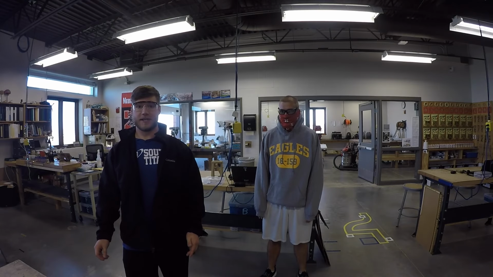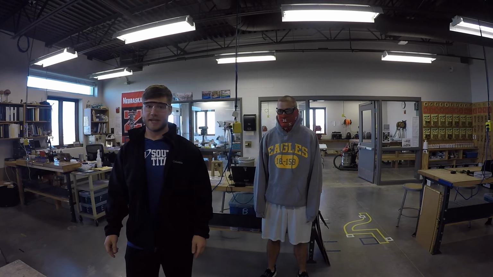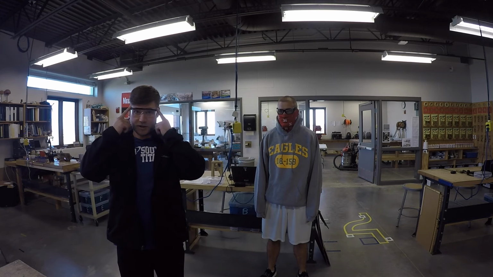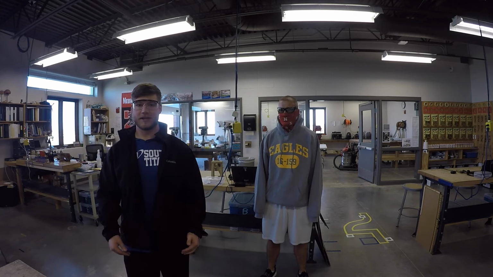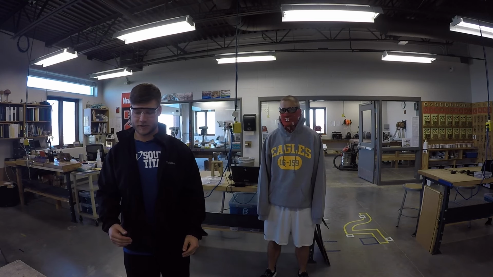Alright, so we're about to head back into the shop. Notice that we have our safety glasses on. Before we head back, we need to take care of a couple of things first.